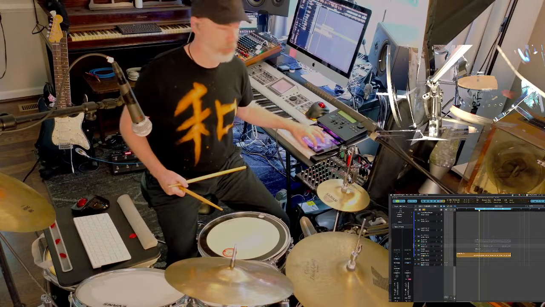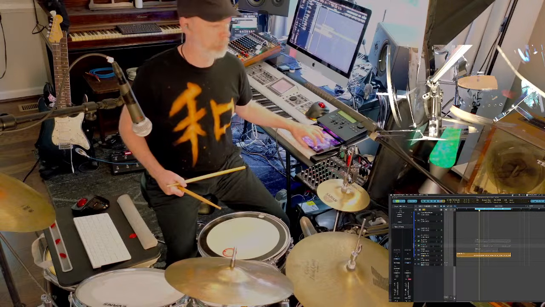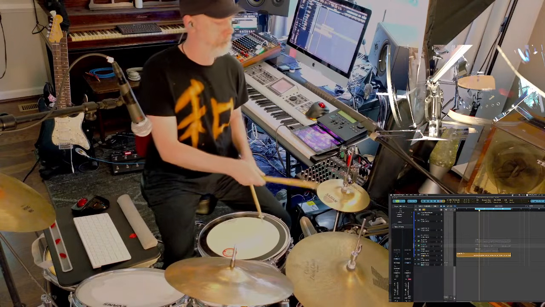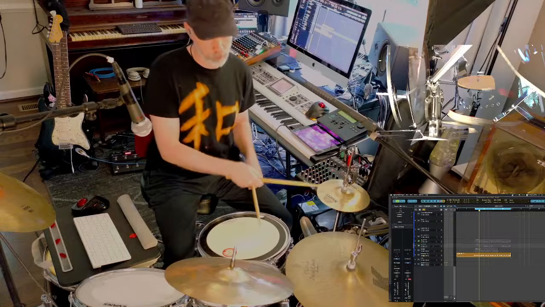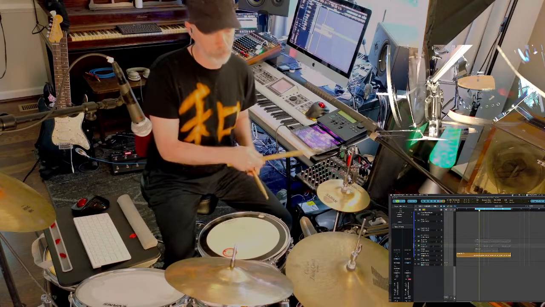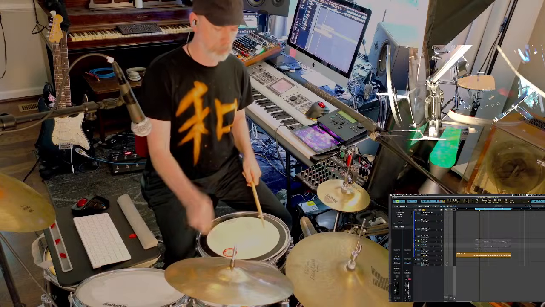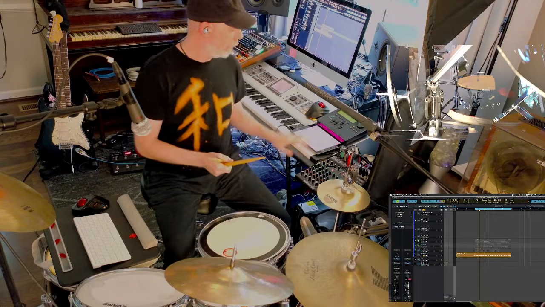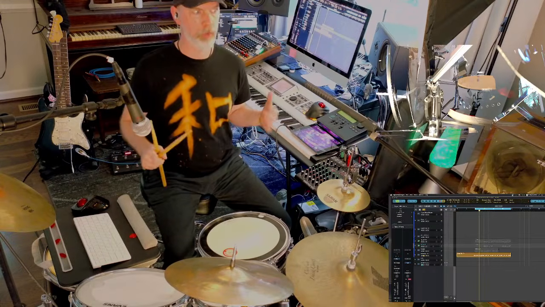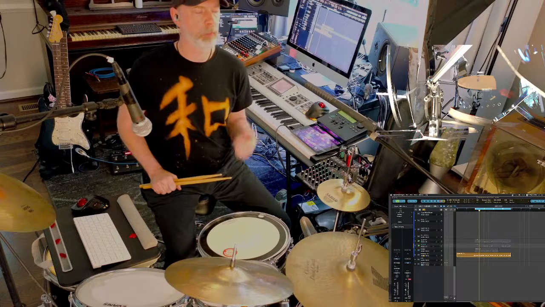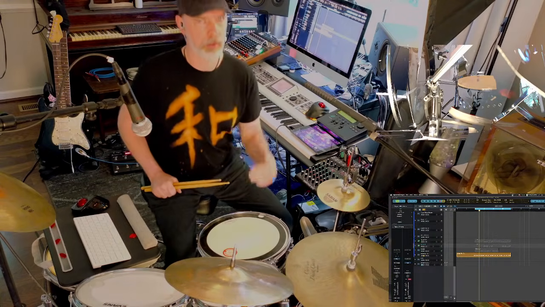1, 2, 3, 4. 1. You hear that giant gap there? That was just me not putting in the bass drum on 1. Now that might be a cool effect for some certain things, but we expect to hear that 1.